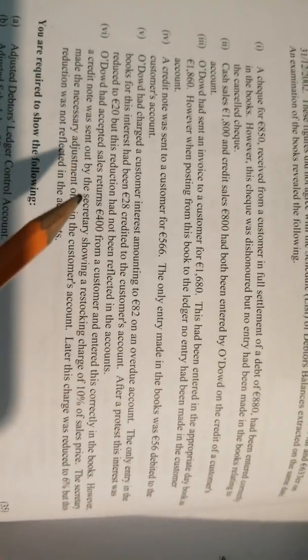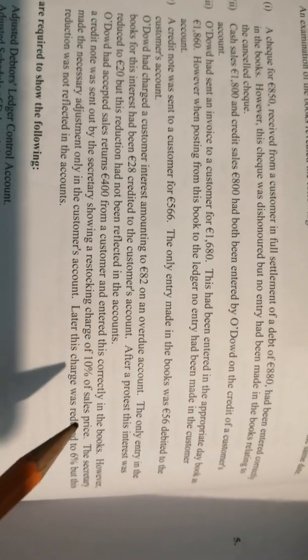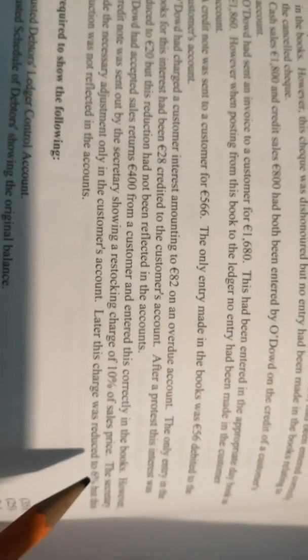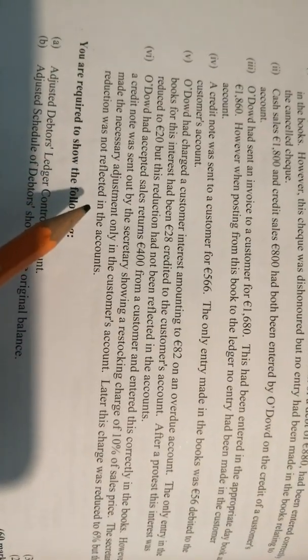Okay. The next thing happened though, however, a credit note was sent out by the secretary showing a restocking charge of 10% of sales price. So 10% of 400 is going to be €40. So I'll just put my little working up here. €40 restocking charge. The secretary made the necessary adjustment only in the customer's account. So what did they do? They said, we're charging you €40, so the amount owed goes up by €40. They made that adjustment in the customer's account or in the debtor's account, but they didn't put anything into the control account.